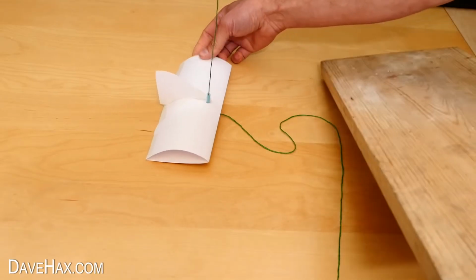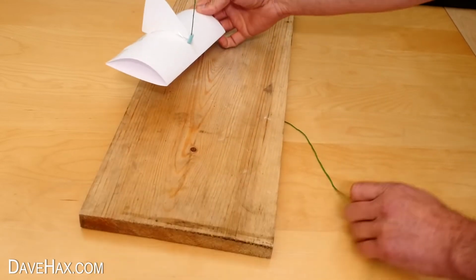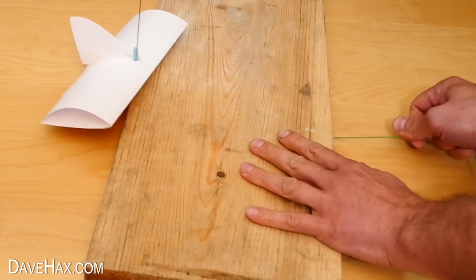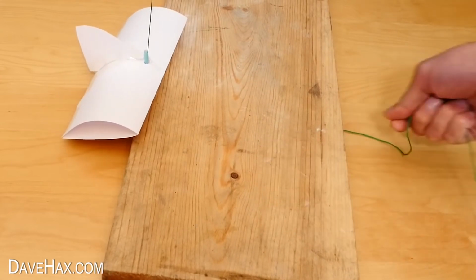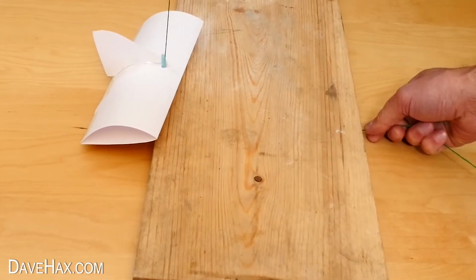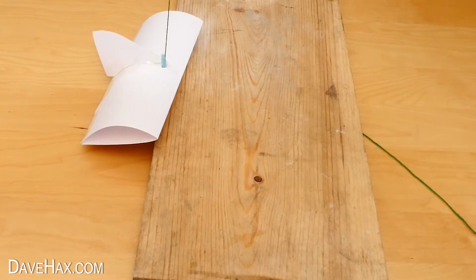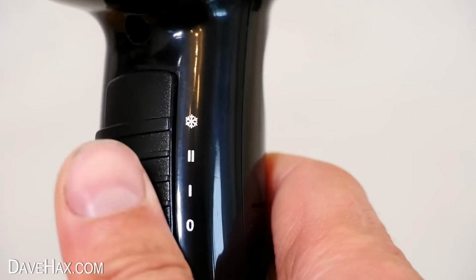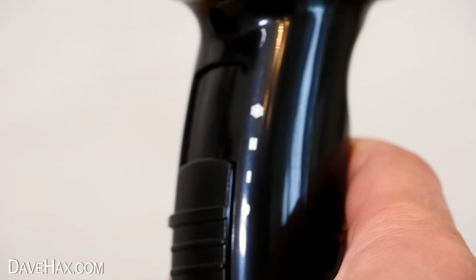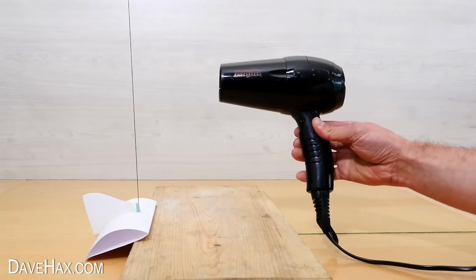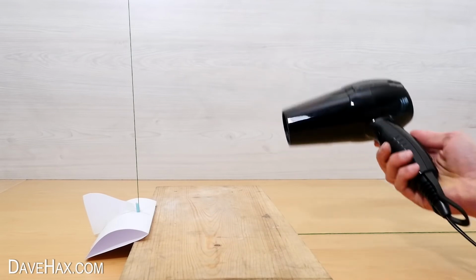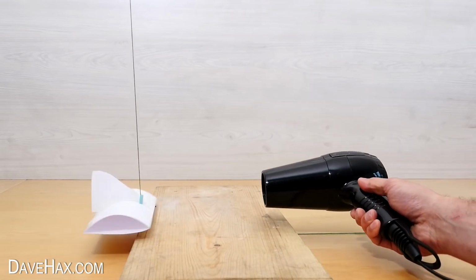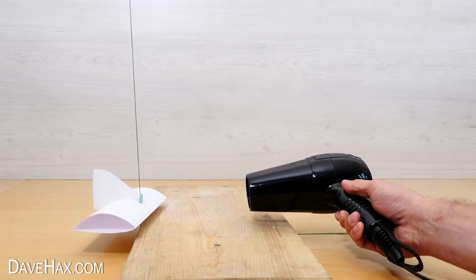Then hold the string down with something and pull it nice and taut. Next, I'm going to use a hairdryer switched on to cold air to see if we can get the wing to take off. And it pretty much does, straight away.